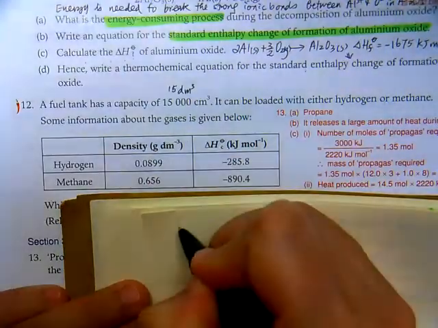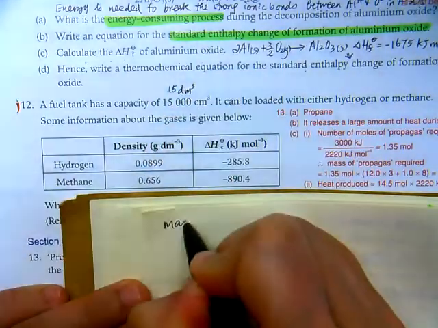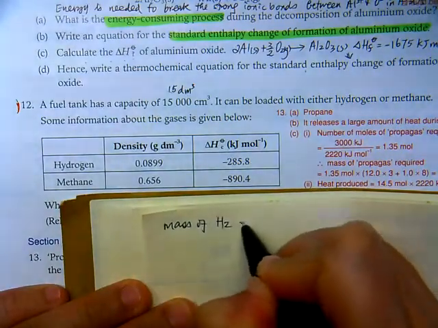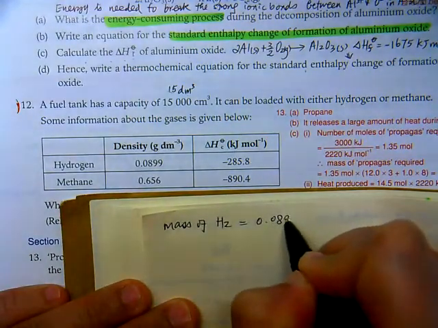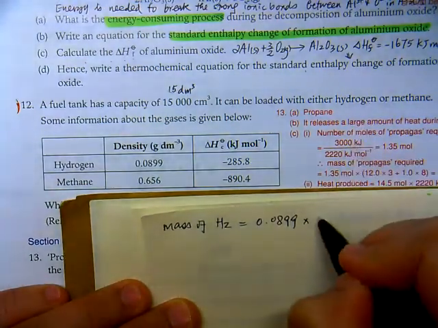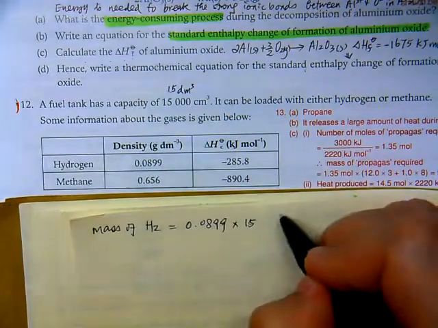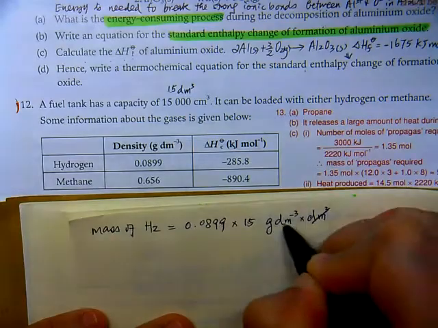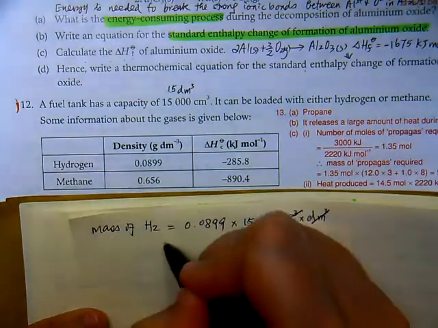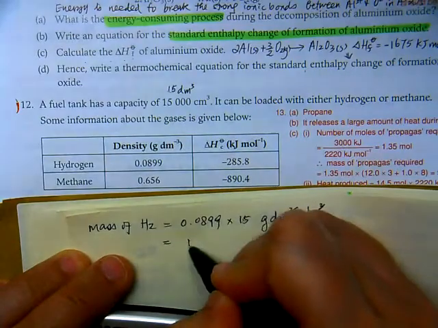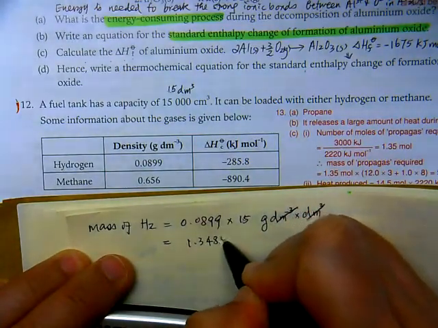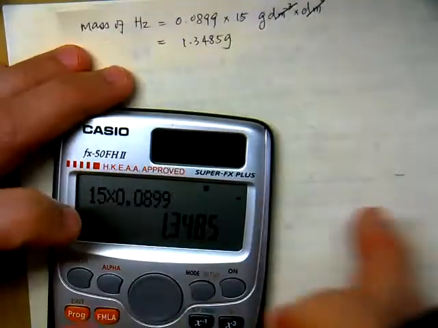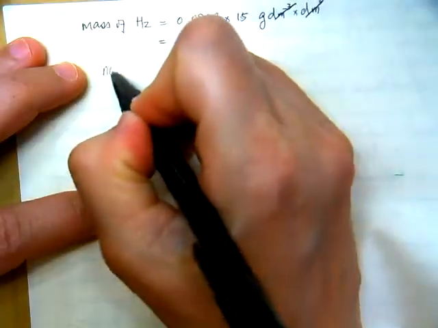First of all, in this volume, mass of hydrogen is equal to its density times its volume. Can you follow? You may look at the unit gram per dm³ times dm³. dm³ over dm³ is cancelled. That means you are calculating the mass, which is 1.3485 gram. Understand? Gram, that means you need to calculate its number of mole.